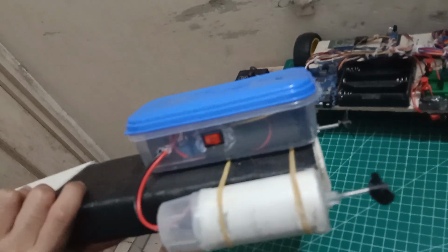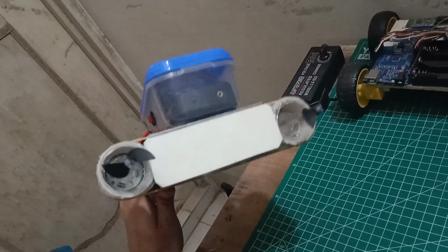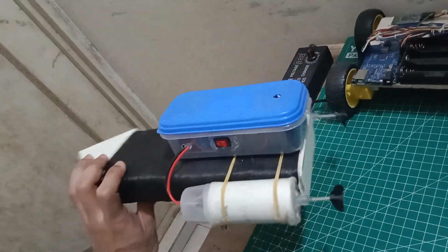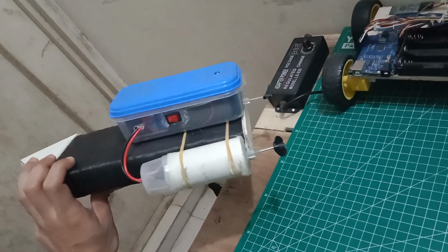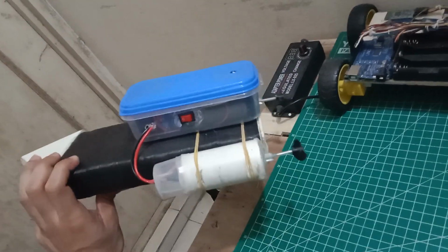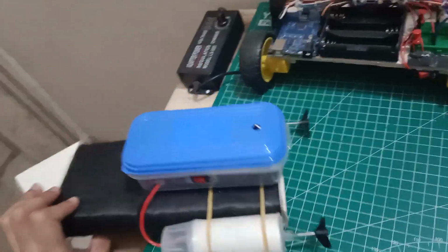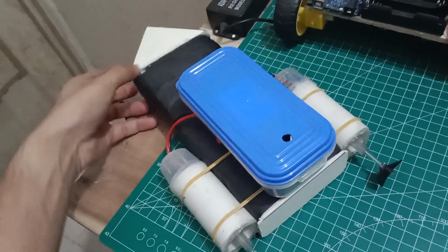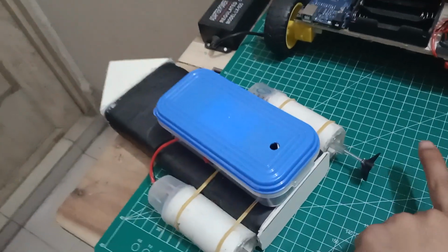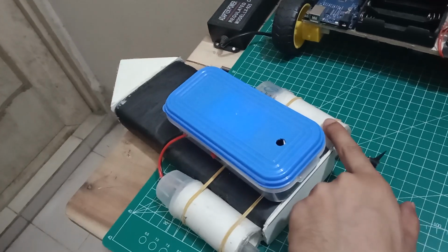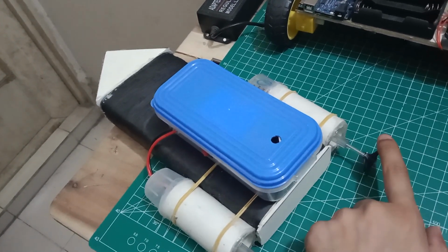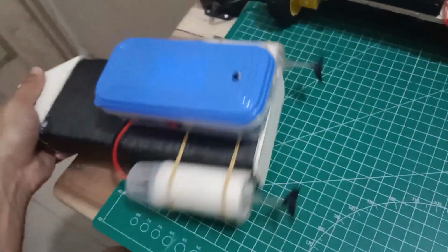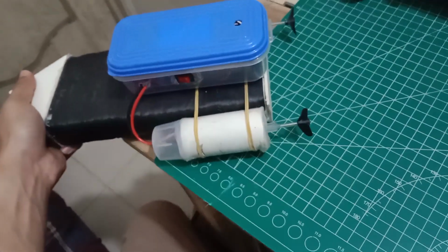For that reason, I am using variable thrust. Variable thrust means when I have to turn it to a certain direction, the propeller on the opposite direction moves faster than the one on that direction. For example, if I want to move this vehicle to the left, the motor on the right actually moves faster than the one on the left. For that reason, the boat moves to the left.